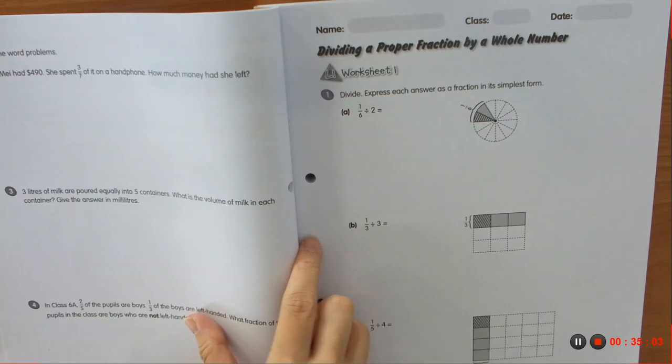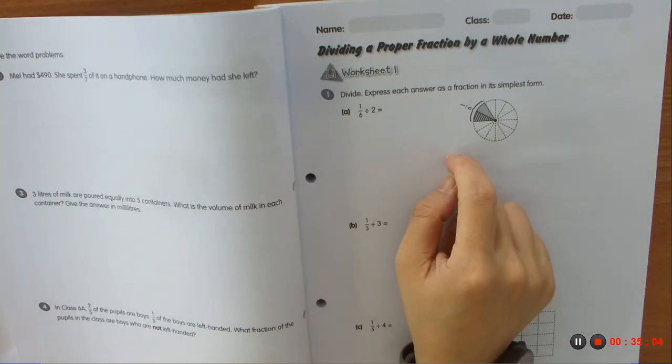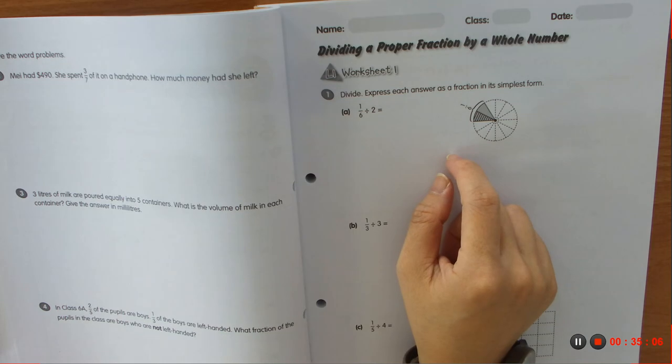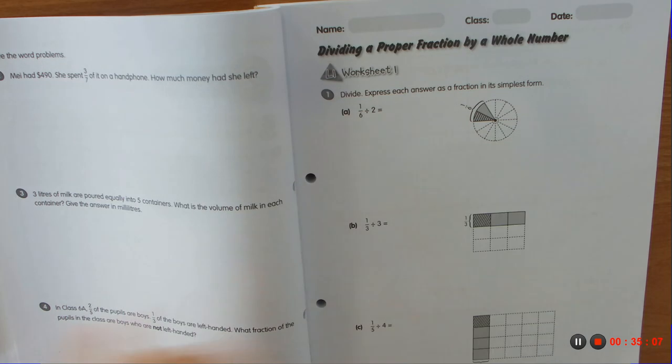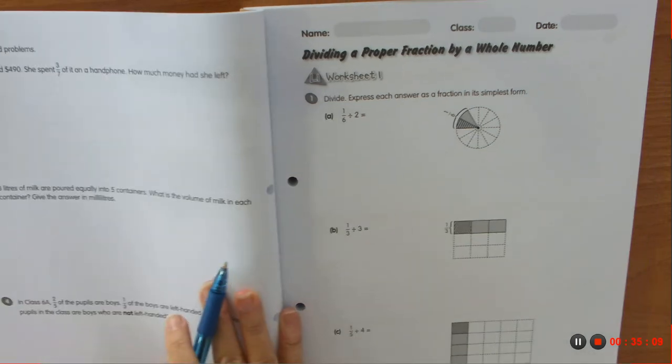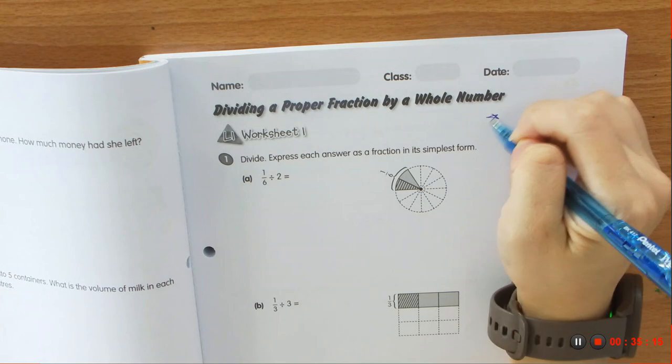The last one, easy enough. Keep 1/5, change the operator, divide becomes times. 4/1 flips to 1/4. Numerator times numerator, denominator times denominator. Easy, easy, lemon squeezy. Very happy?